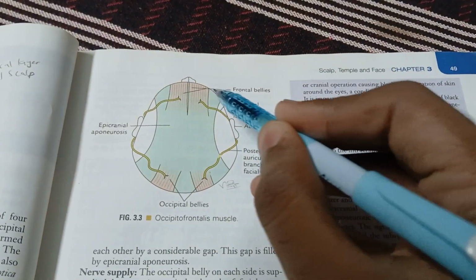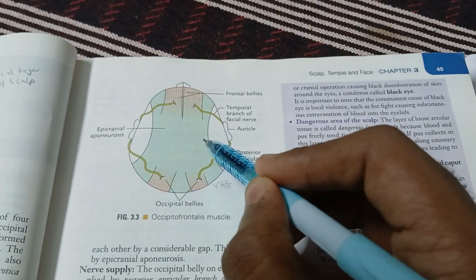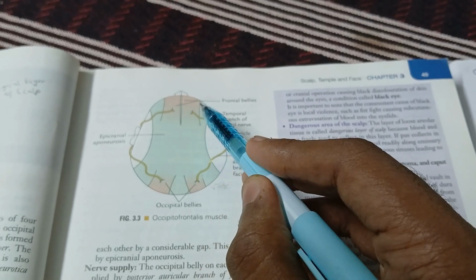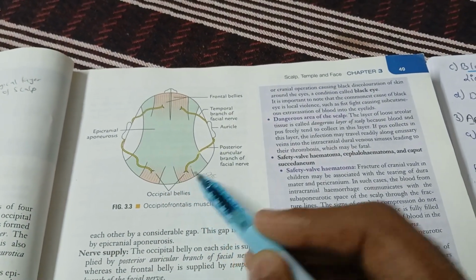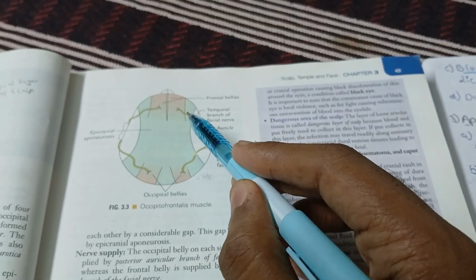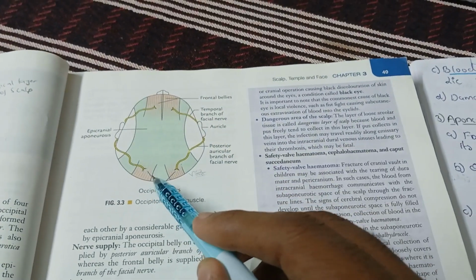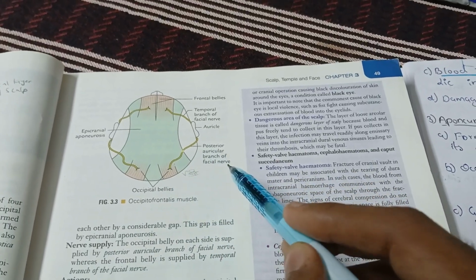This diagram clearly shows the occipitofrontalis muscle and its aponeurosis. You see in the front of the skull bone, the frontal bellies are present, and in the back of the skull bone, the occipital bellies are present. The frontal bellies are supplied by the temporal branch of facial nerve, and the occipital bellies are supplied by the posterior auricular branch of facial nerve.